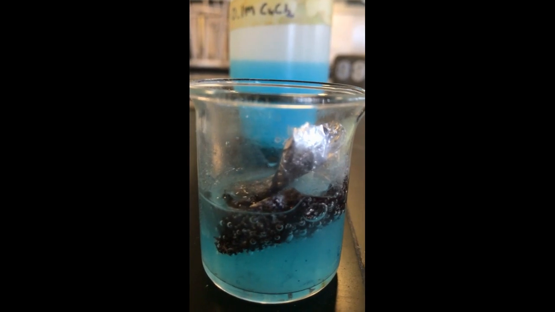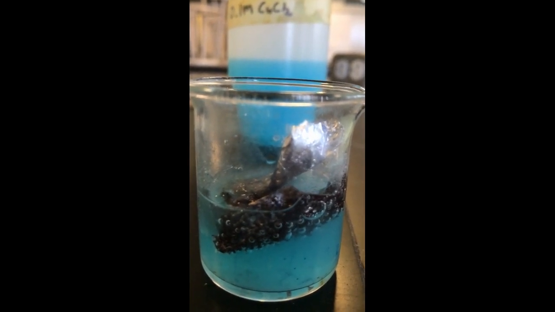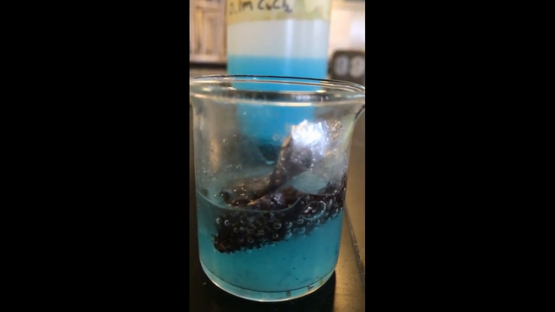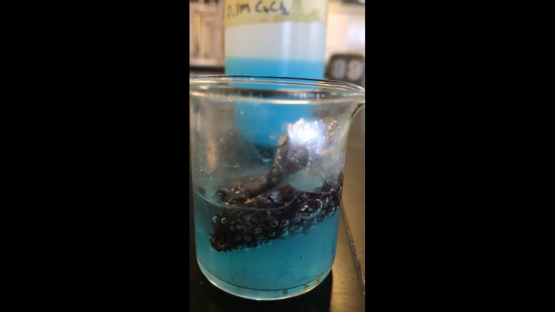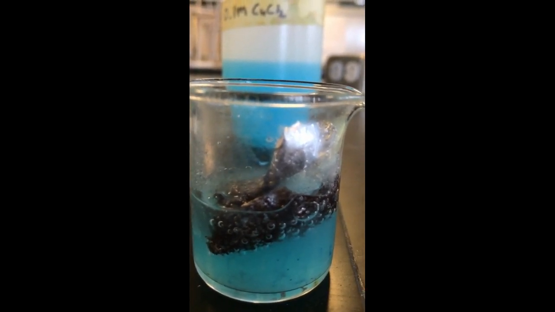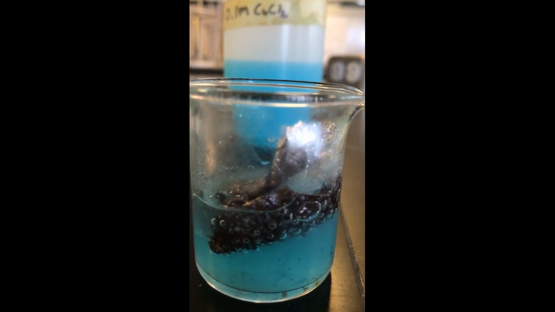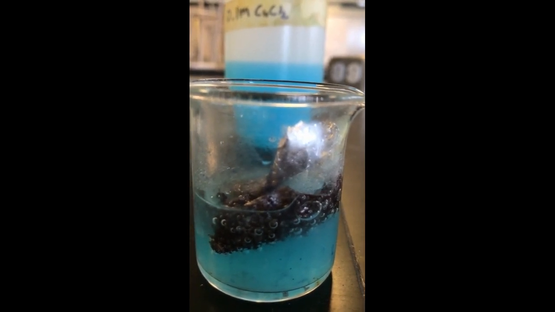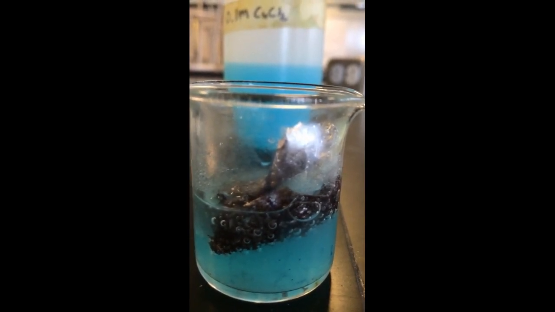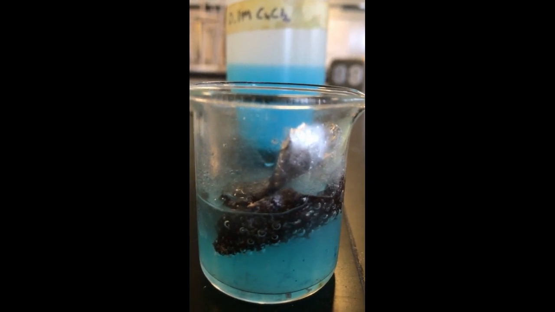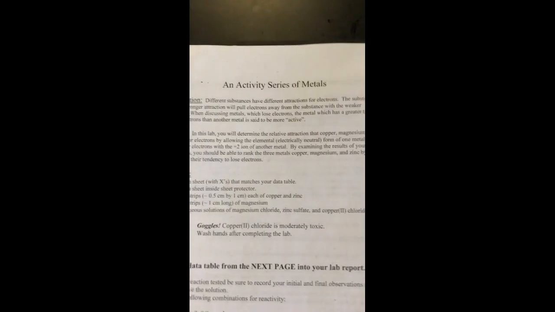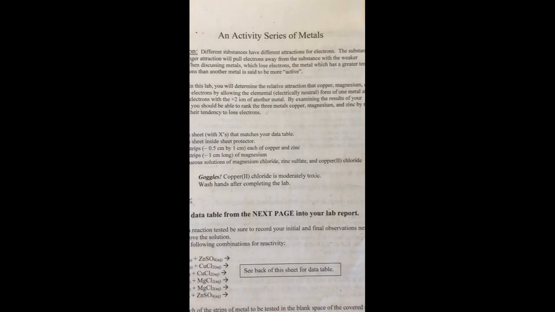We know that we have aluminum. We know that we have copper chloride, or copper(II) chloride, pardon me. With that being said, if we have copper(II) chloride and aluminum, then something must be happening, and it must be a single replacement with metals. Today, we are going to be talking about an activity series of metals, and we're going to be discussing this particular chart.